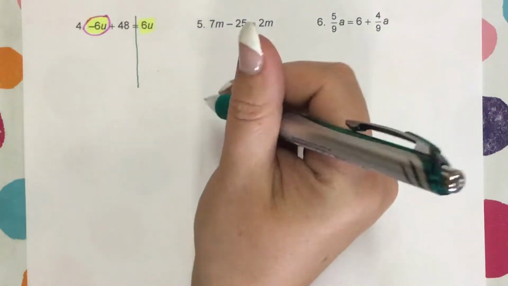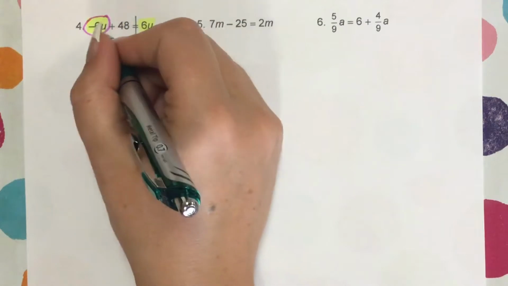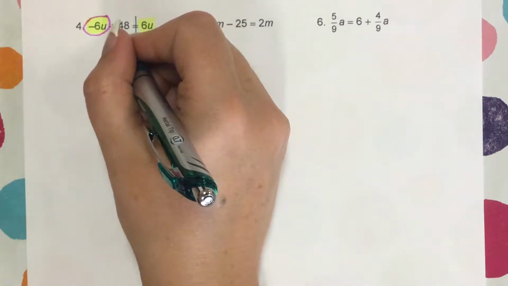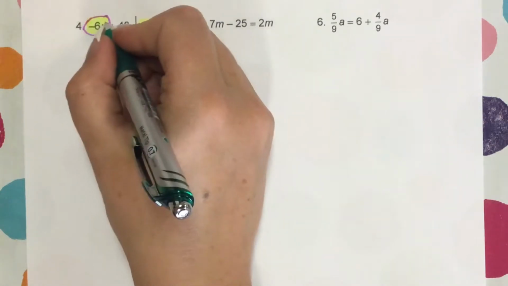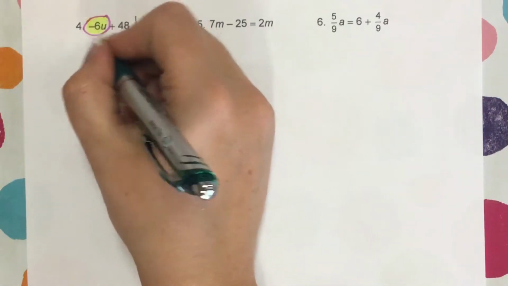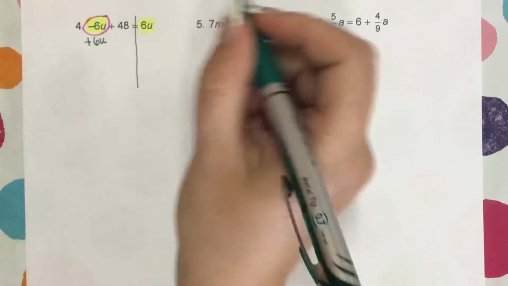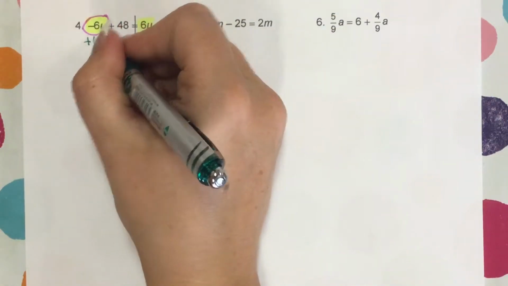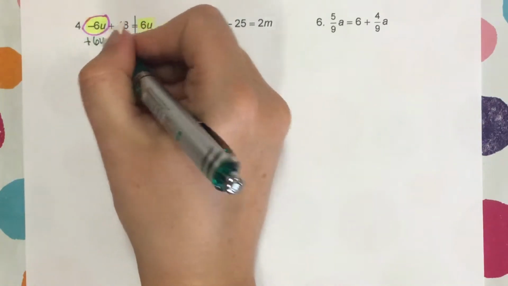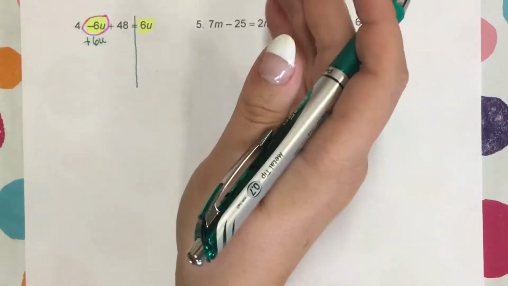So I'm going to do the inverse operation of this negative. Okay, so I know that this is related to the 48 through addition. And the inverse operation would be subtraction, but this is a negative, and so I'm actually going to do the inverse of the negative, which would be addition, because at the end of it, I'm really trying to get this to equal 0. Negative 6u plus 6u equals 0. If I had negative 6u minus 6u, that would equal negative 12u, and so that wouldn't equal 0, so that wouldn't help me at all.